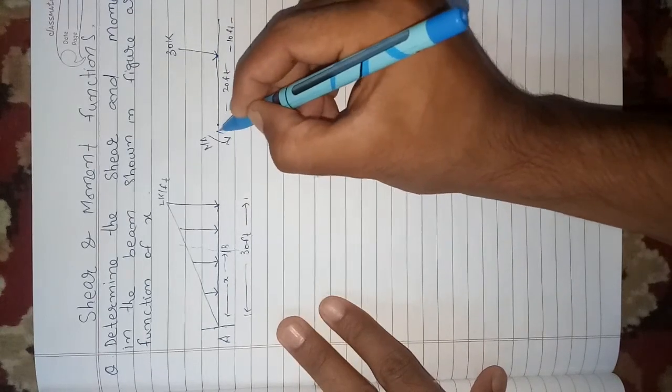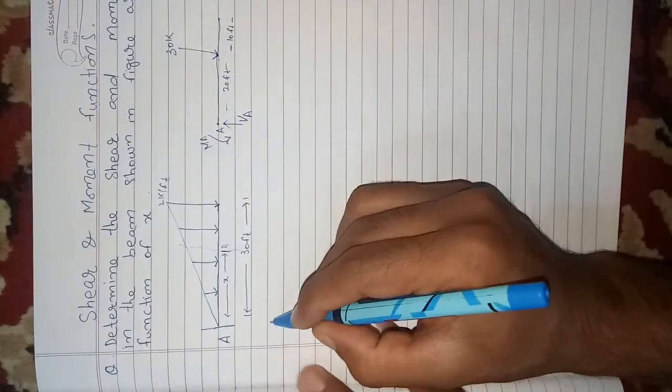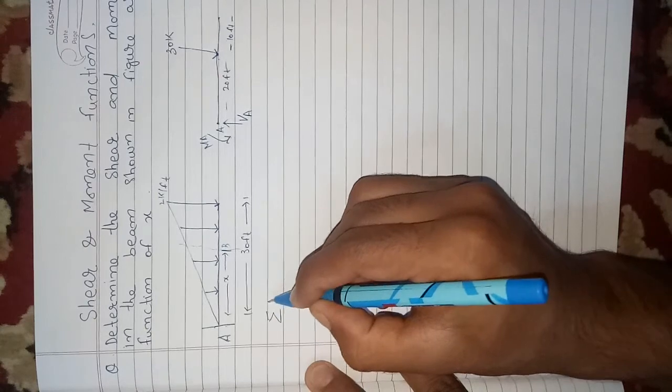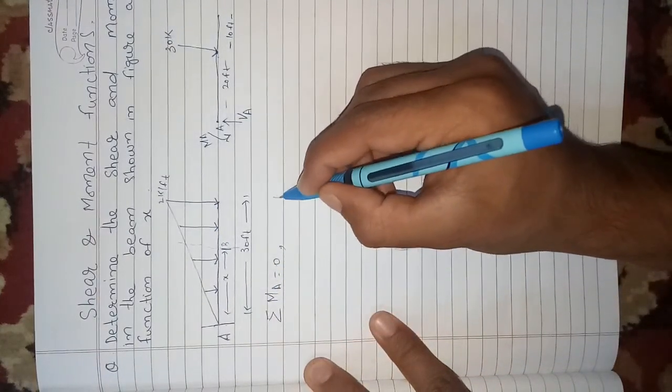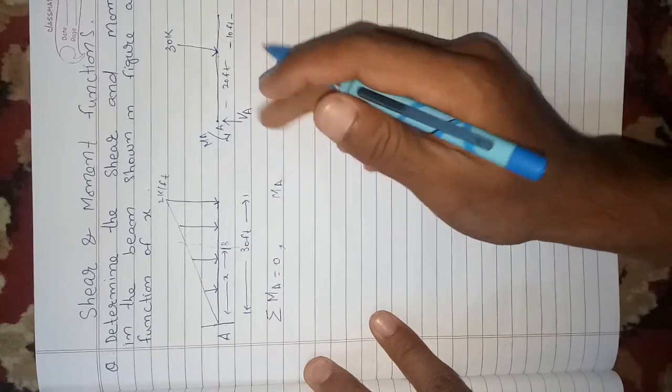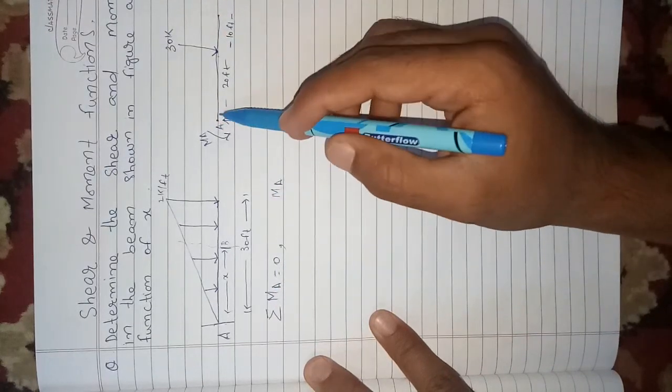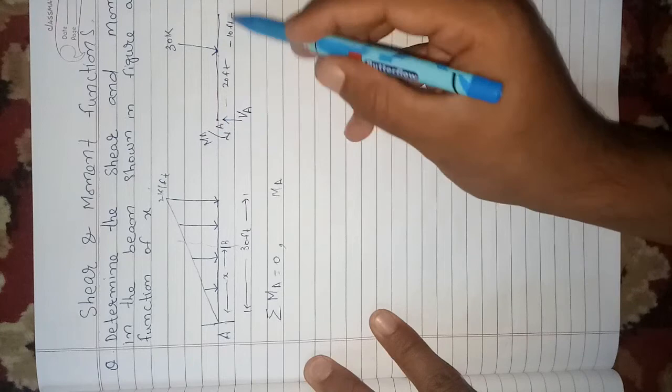This is point A. Now I can use this equation, summation of moment at point A equals 0. So I can write MA. This will try to rotate the beam in upward direction because the beam is on this side.